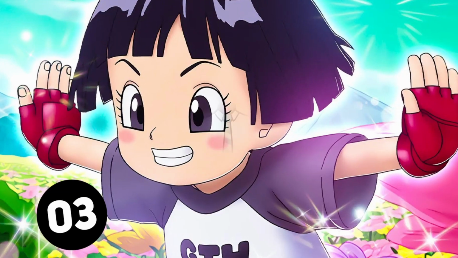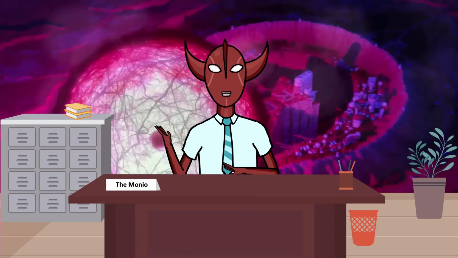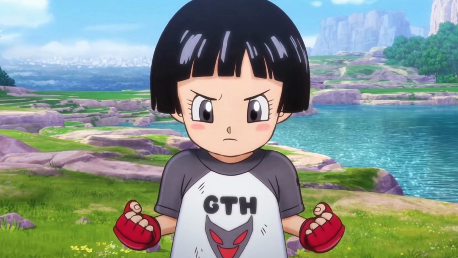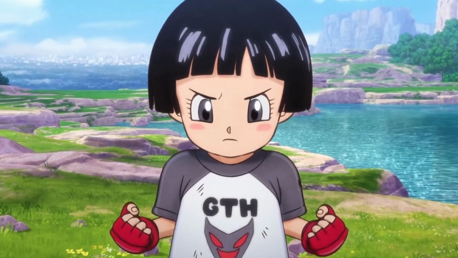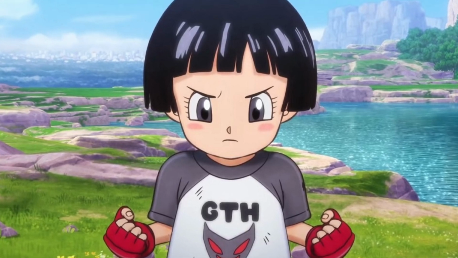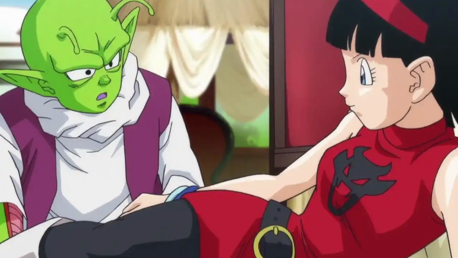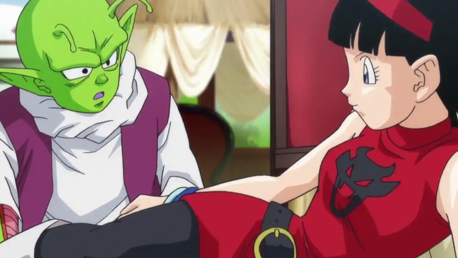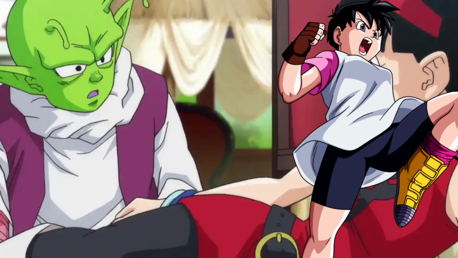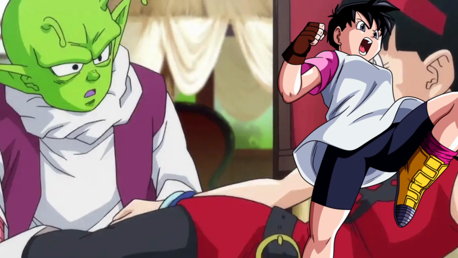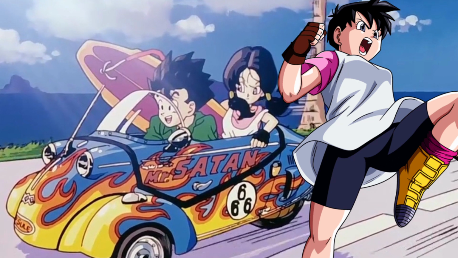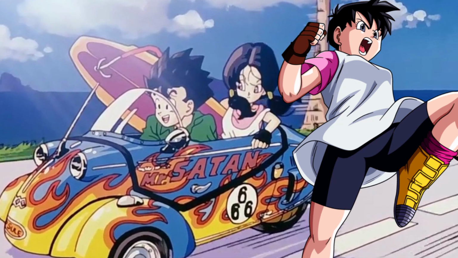Number 3. When Pan appears in the film, she is wearing a shirt with the abbreviations GTH, which possibly means go to hell, and the design that appears on the shirt is also something similar to a demon, which is even very similar to what is on Pan's mother's blouse in the film Battle of the Gods. Akira Toriyama always liked to put references to hell or the devil in the characters of the Videl family. The name Videl itself is an anagram for evil. We can see these references even in the opening of Dragon Ball Z where the car has the number 666.